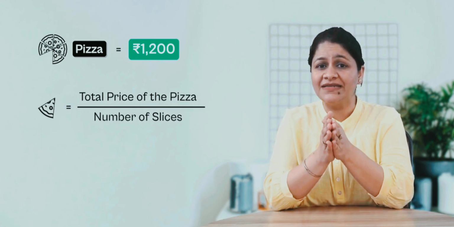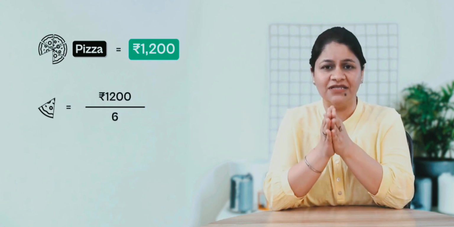Now, if the price of the pizza is 1200 rupees, and I cut the pizza into 6 slices or units, the price of each slice is the total price of the pizza divided by the number of slices in which I have cut the pizza, which comes out to be 200 rupees. Now, NAV of a mutual fund can be compared to the cost per slice of the pizza.